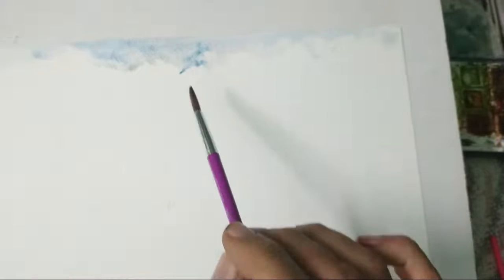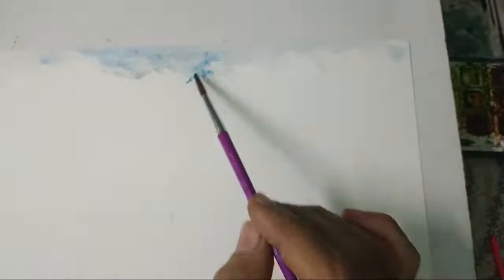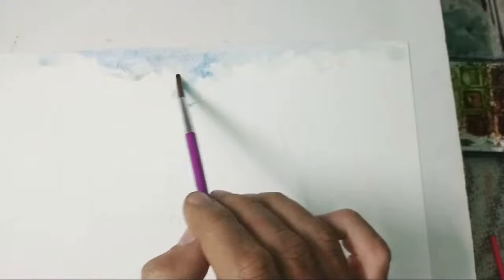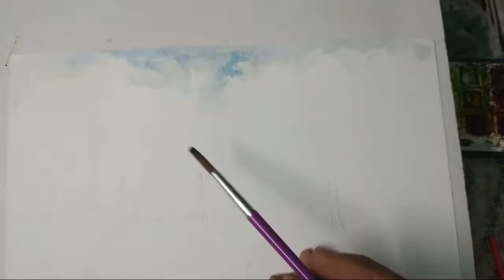Now these are the clouds which I want to create. The edge of the clouds are blue, but there is an edge of gray also. So just observe how it is done. Then this portion is the white sky. Here in the background there is a bit of blue.